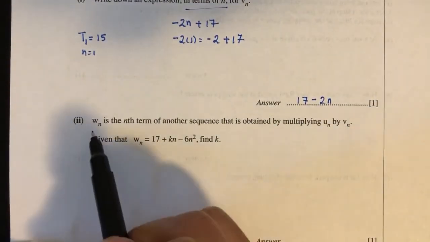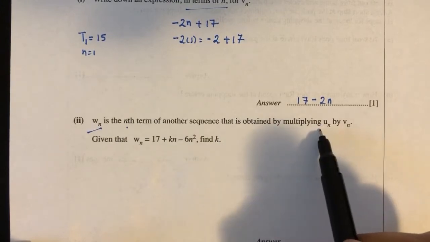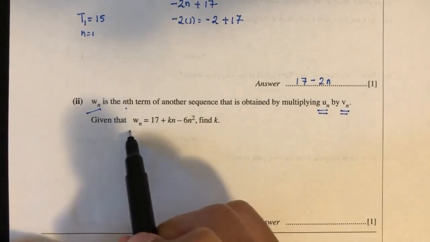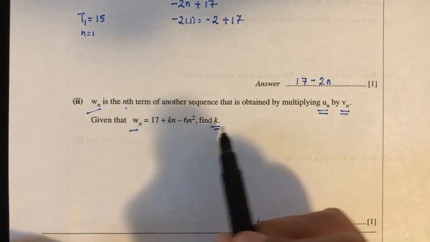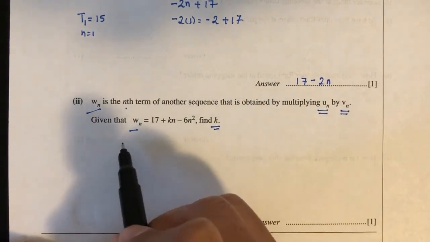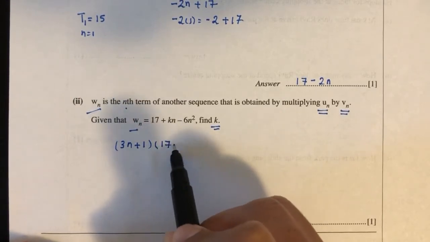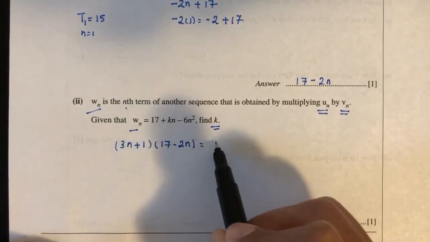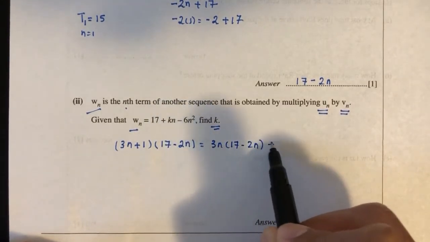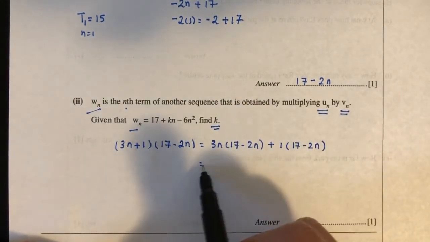Now part 2, wn is the nth term of another sequence which is obtained by multiplying un by vn. Given that wn is this, find the value of k. So we have to multiply un and vn. So un is equal to 3n plus 1 times vn, 17 minus 2n. That will be 3n times 17 minus 2n plus 1 times 17 minus 2n.